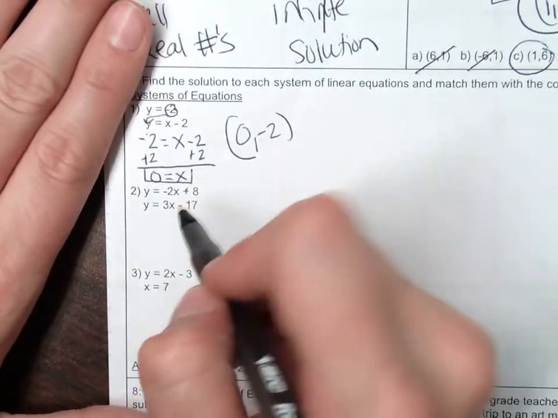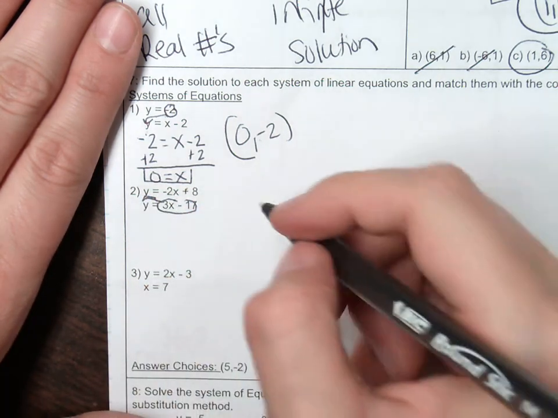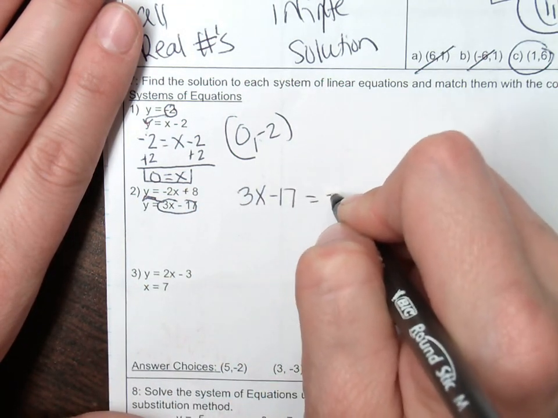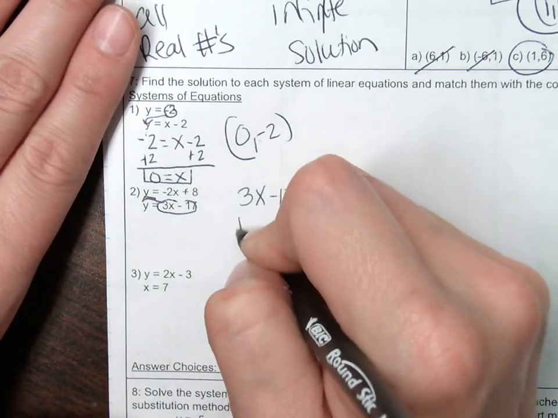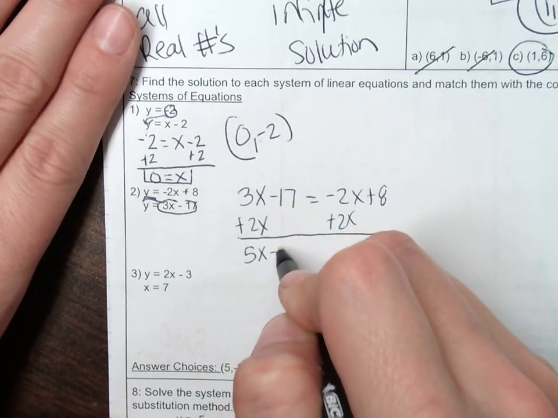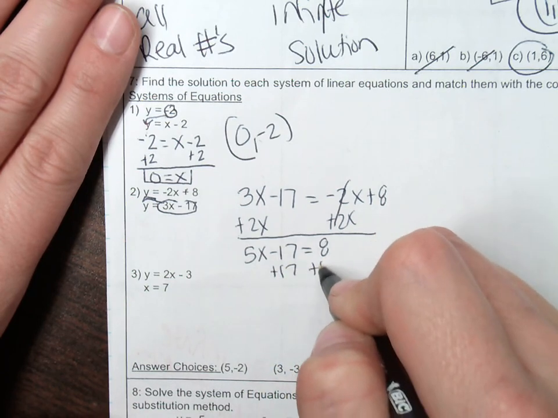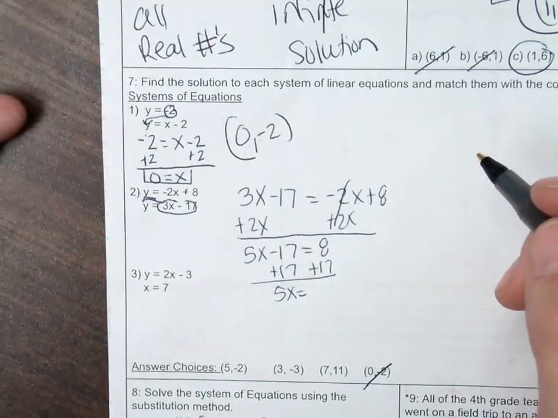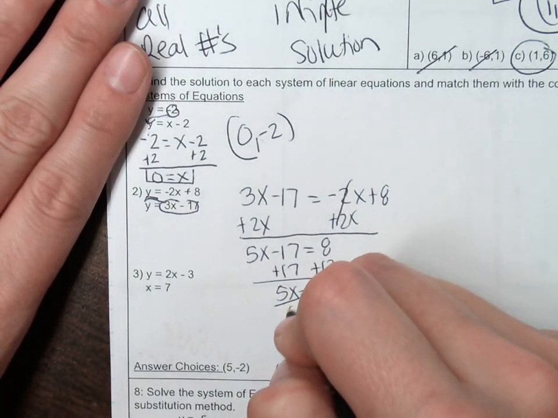Next, we're going to substitute the 3x minus 17 in for y in the other equation. So I have 3x minus 17 equals negative 2x plus 8. Add 2x to both sides. That leaves me with 5x minus 17 equals 8. Add 17 to both sides. And 5x equals 25.